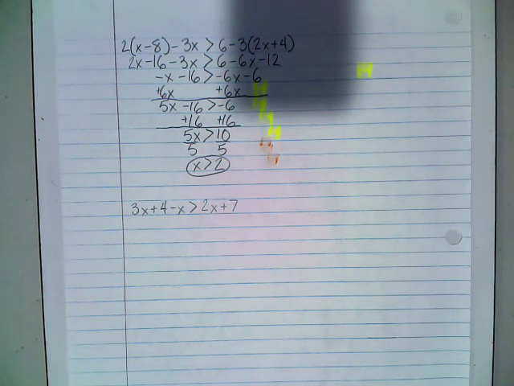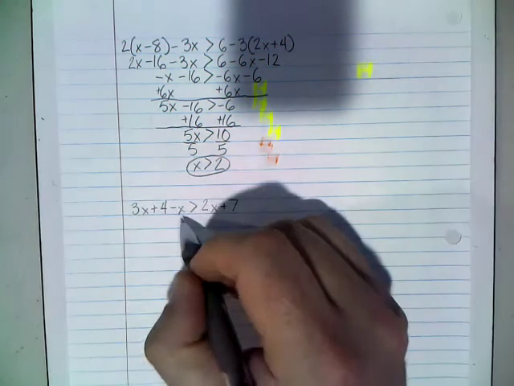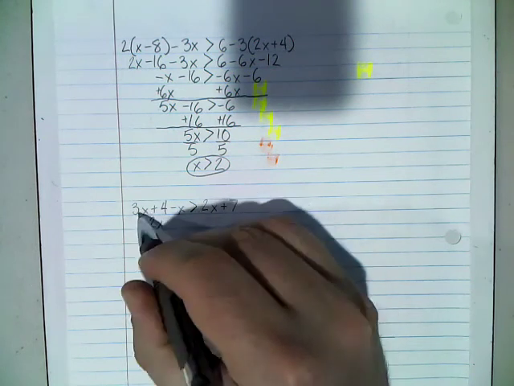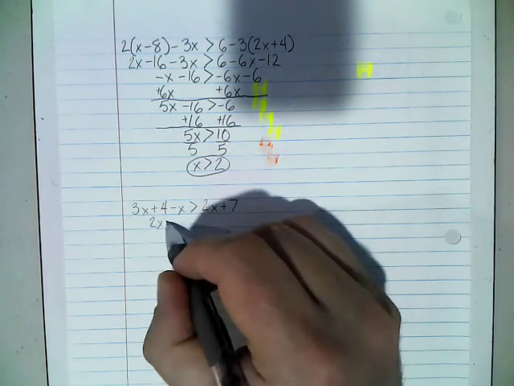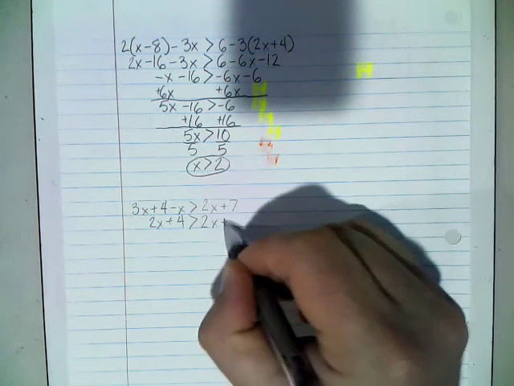All right, here we go. For this, I'm going to simplify first. 3x and then minus x will leave me with 2x. And on the other side, nothing to simplify.